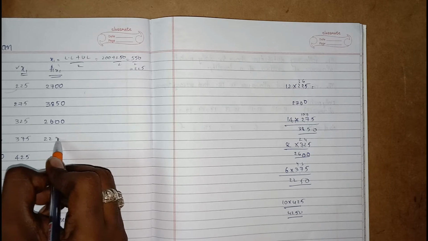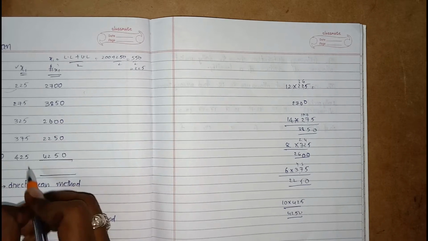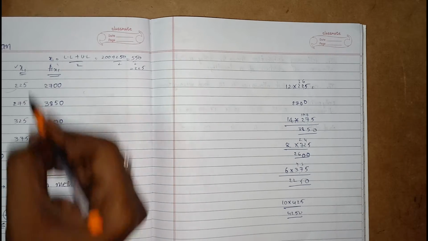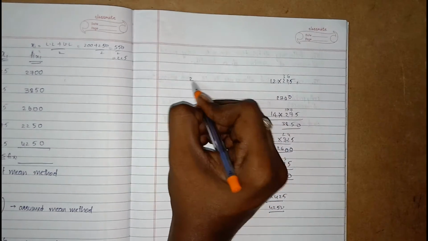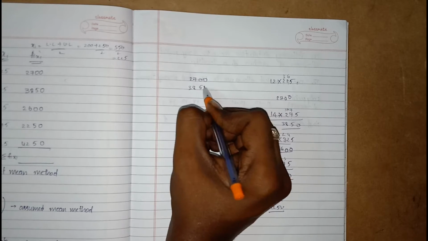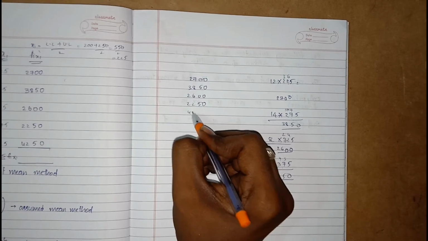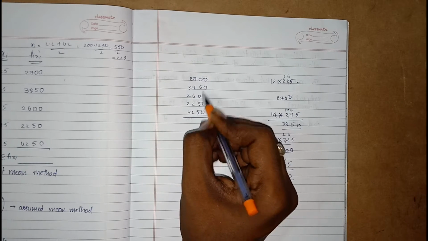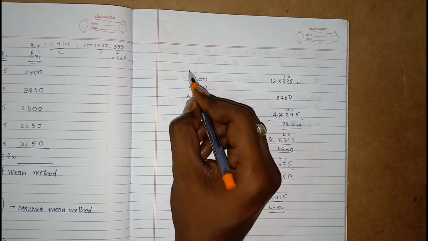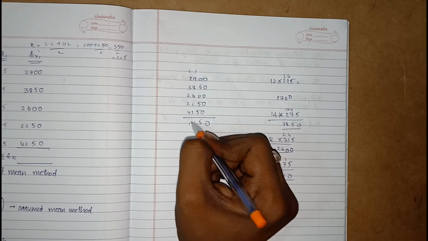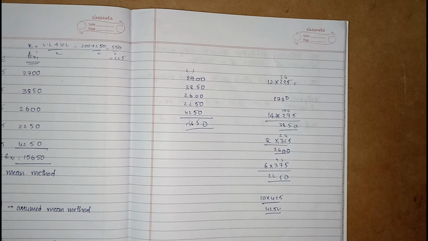So 2600, 2250 and 4250. Now we have to take the summation of all these. Sigma fi xi means add all these. That means 2700, 3850, 2600, 2250, 4250. So 0, 5, 5, 10, 15. 7 plus 1 is 8, 16. 22, 24, 26. 2 to 4, 7, 9, 11, 15. That means 15,650.